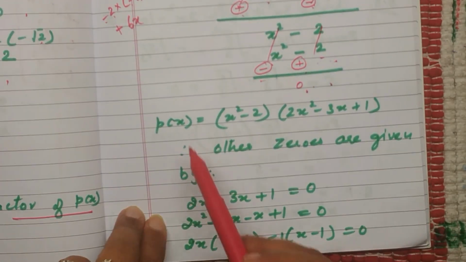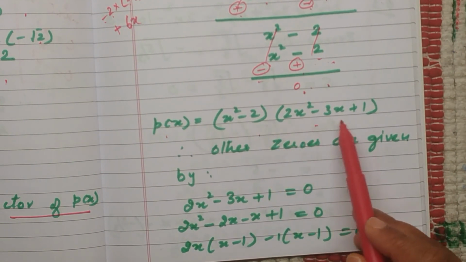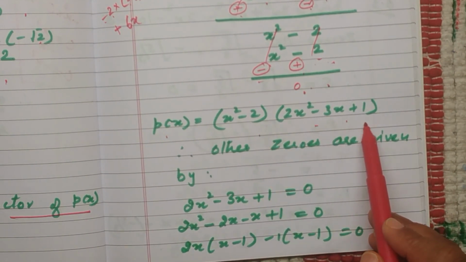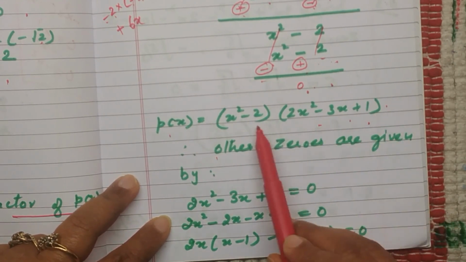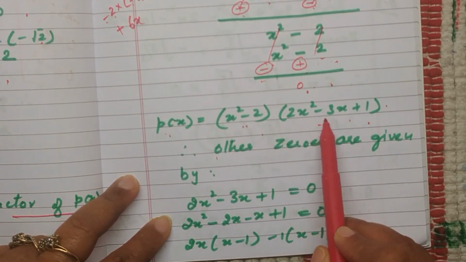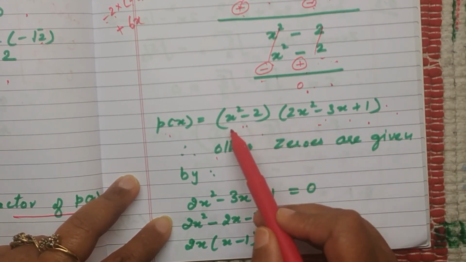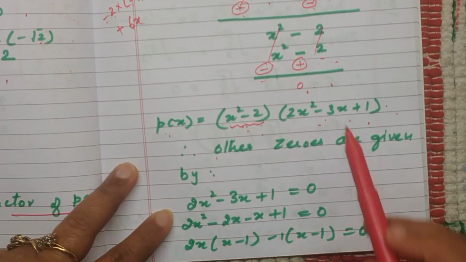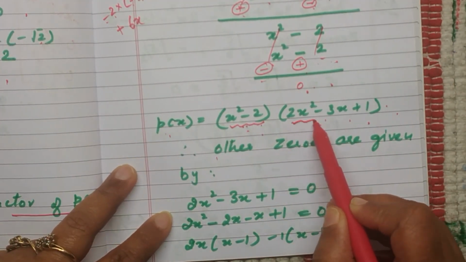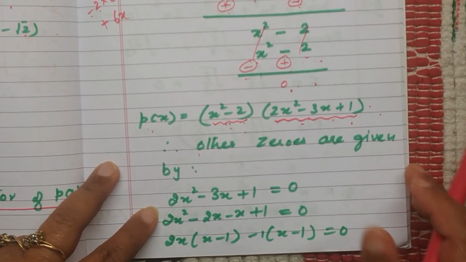Now the given polynomial can be written as (x square minus 2) into (2x square minus 3x plus 1). Therefore, because the remainder is 0, dividend is equal to divisor into quotient plus remainder, and the remainder here is 0. Fine. Now the zeros from x square minus 2 are already obtained, so I need to get the other zeros, which we will get from this quadratic polynomial.